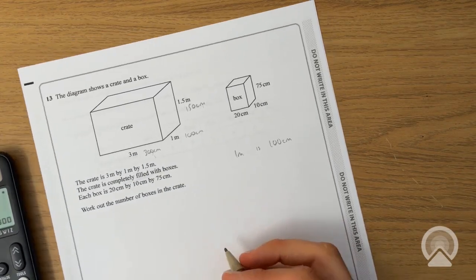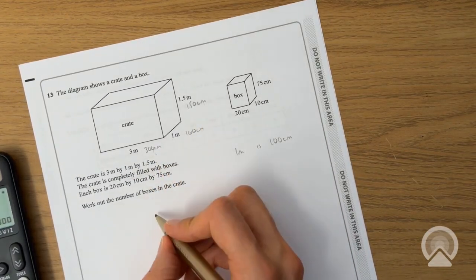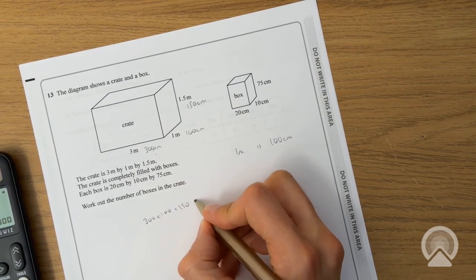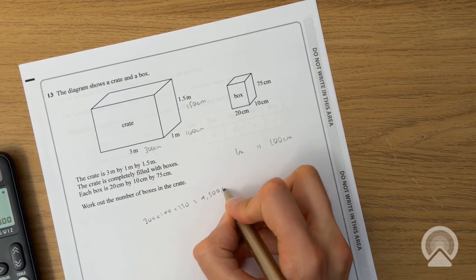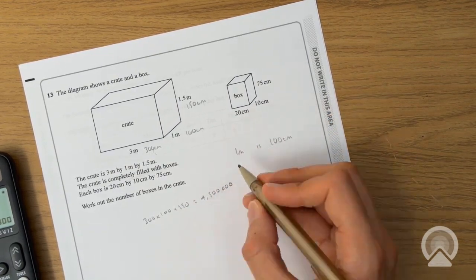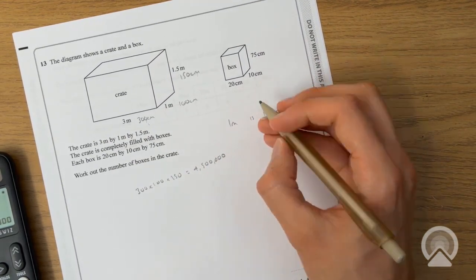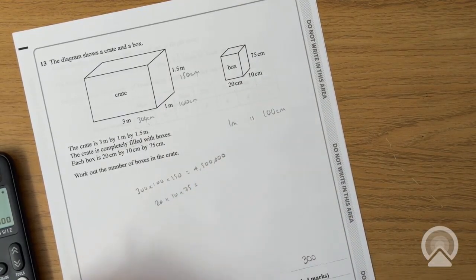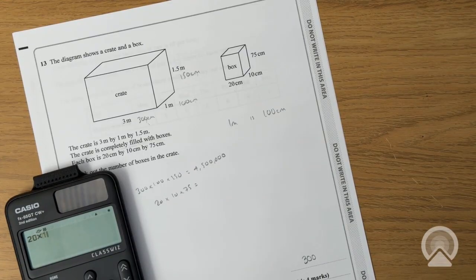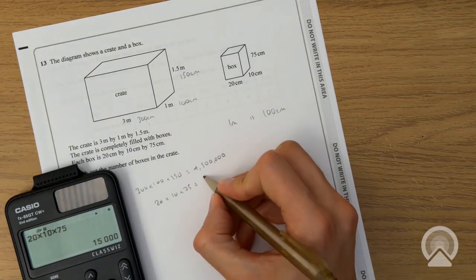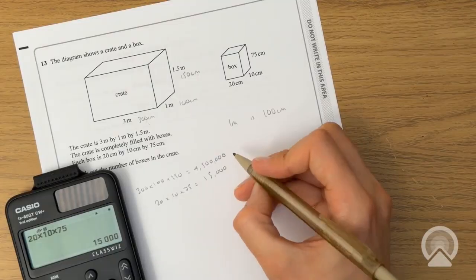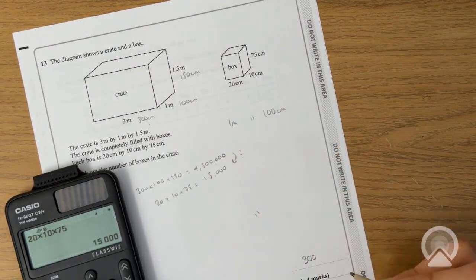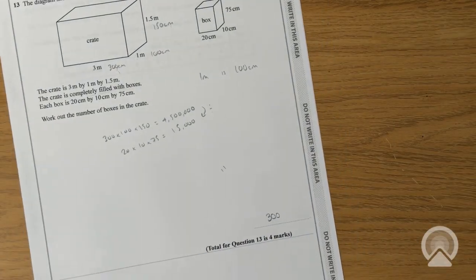So all we did there was we worked out the volume of this, which is 300 times 100 times 150, which equals 4.5 million. You should probably write these down as well in an exam. And then 20 times 10 times 75, which, if we work that out itself, it's 15,000. And then we just do this divided by this, and that equals 300 down there.